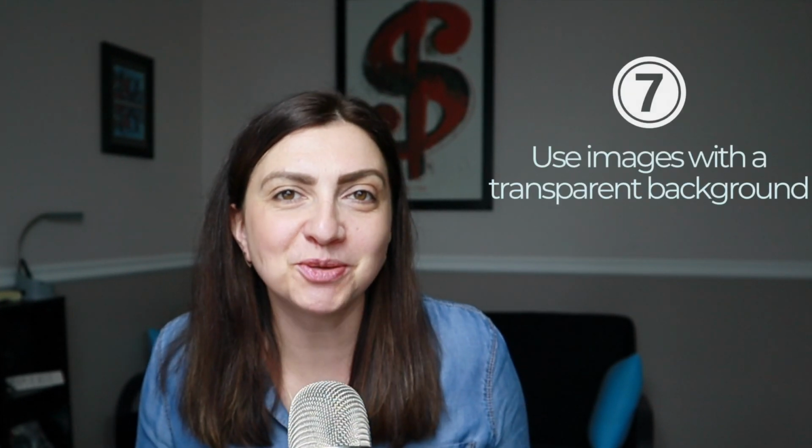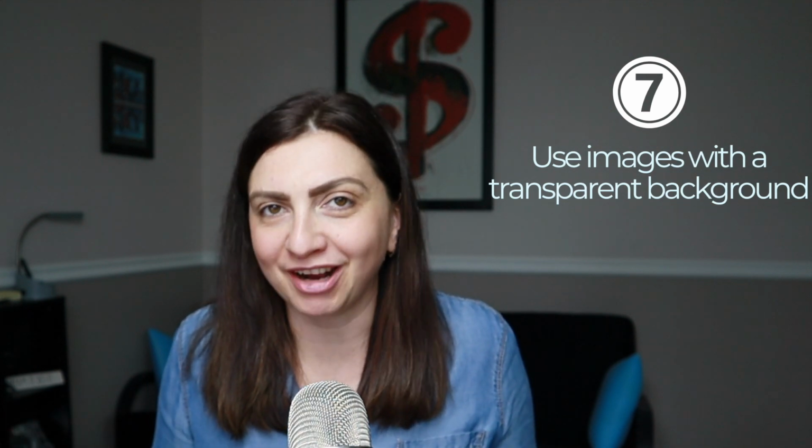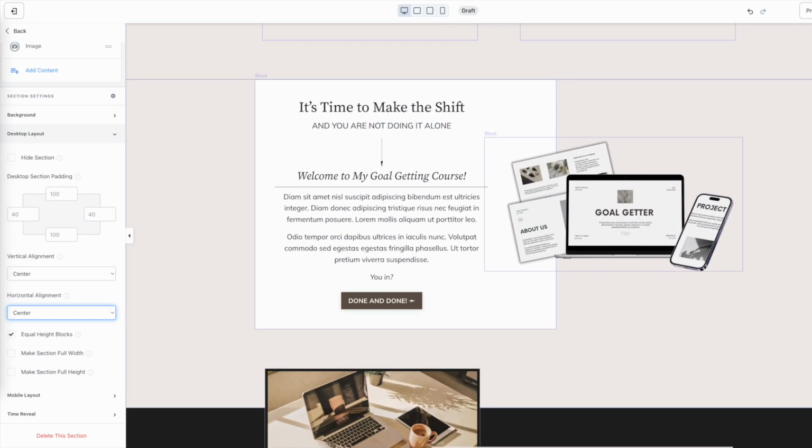Number 7, use images with a transparent background. This is especially helpful if you want to showcase your course. For that, simply create a mock-up in Canva, download it to your computer with a transparent background, and upload it to Kajabi. This way you will be able to showcase your course, say like this, with the mock-up, and also using the tip number 5, you will be able to overlap it with other blocks.